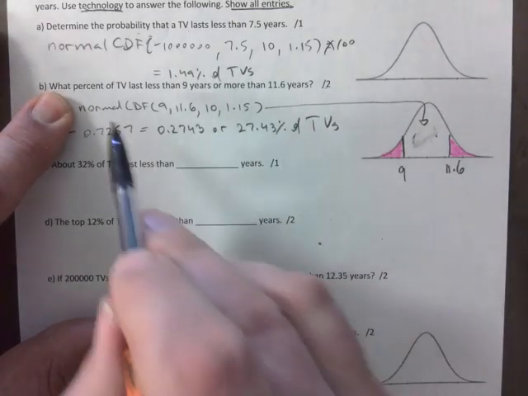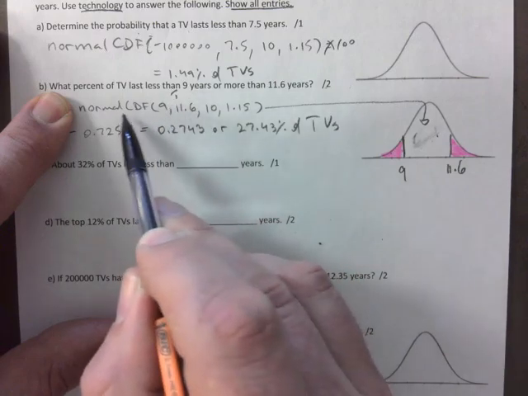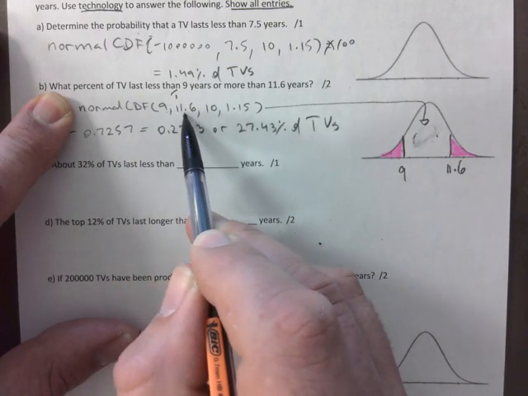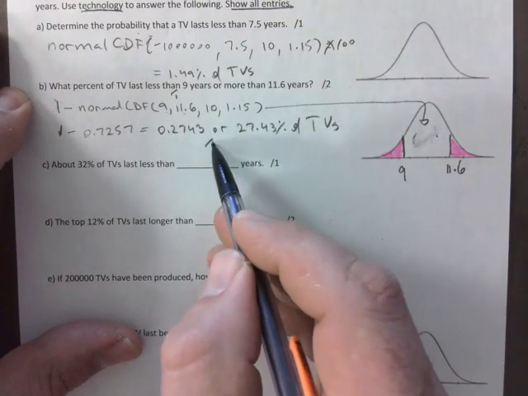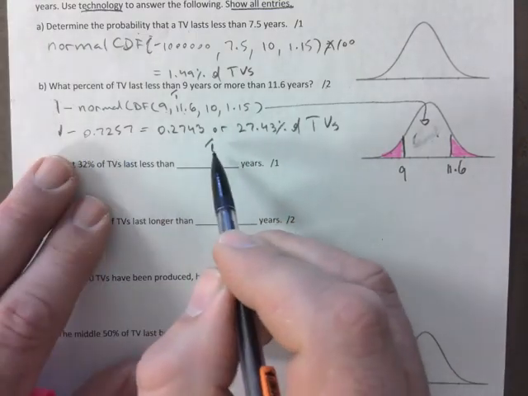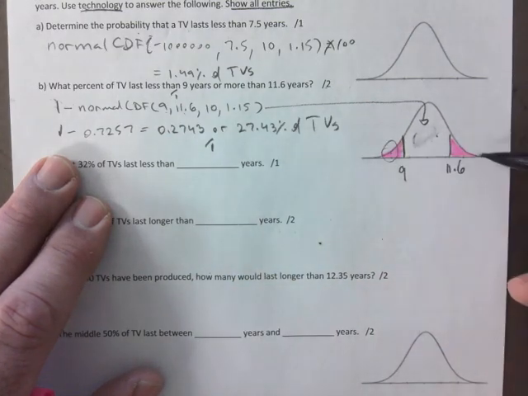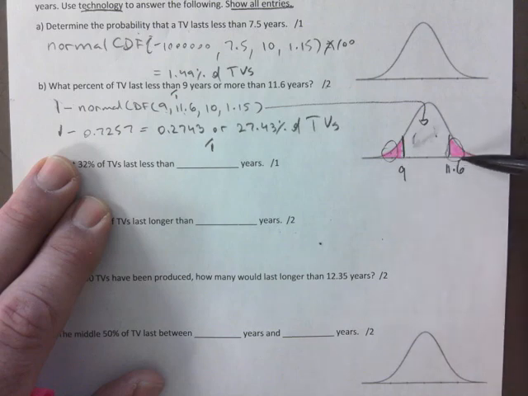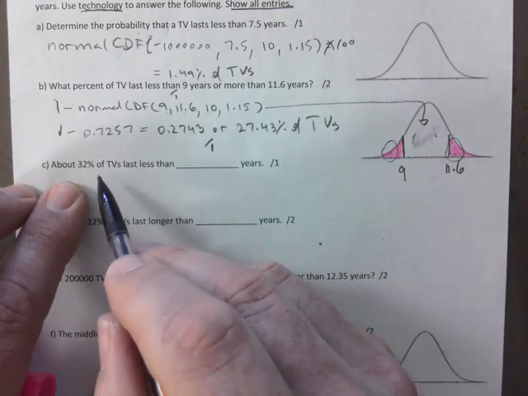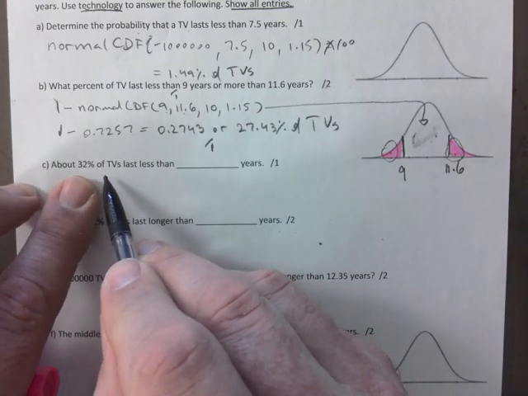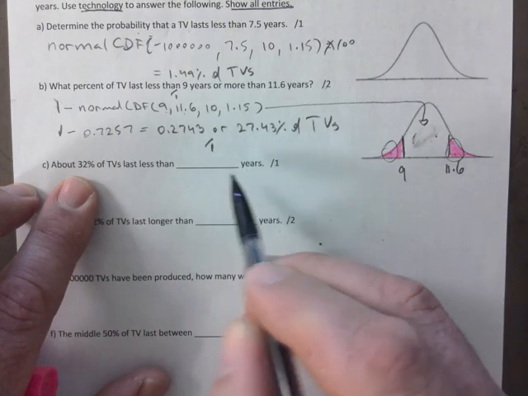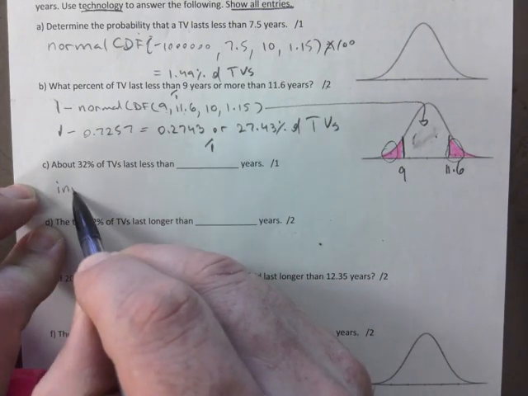Okay. So regardless of how you did it, there's 2 marks involved. 1 mark for me would be to find this part, right? Just that normal CDF between 9 and 11.7. And another mark is the subtracting part. If you did it the other way, if you found this and added, right? That is the second mark. The addition of the 2 is the second mark. And then I give you 1 mark for finding each of these individually. Okay? About 32% of TVs last less than this many years. This is inverse norm territory.